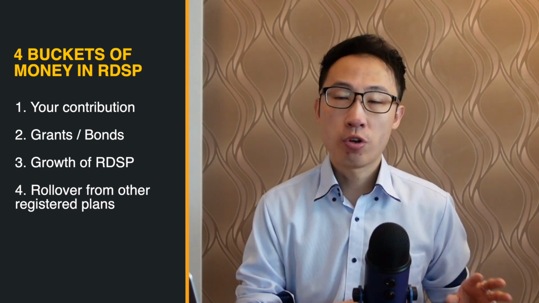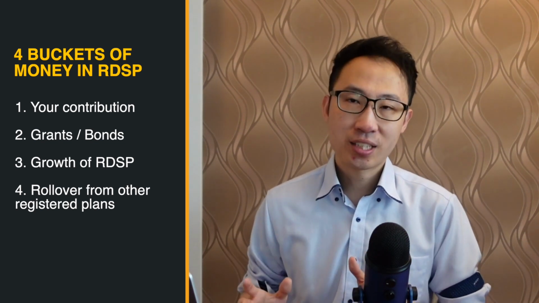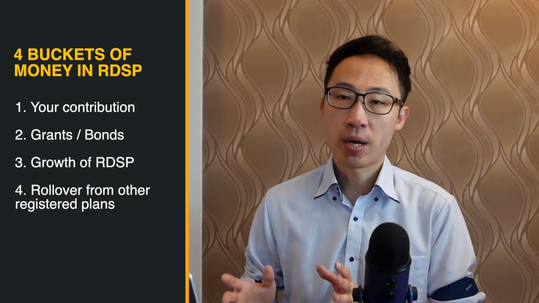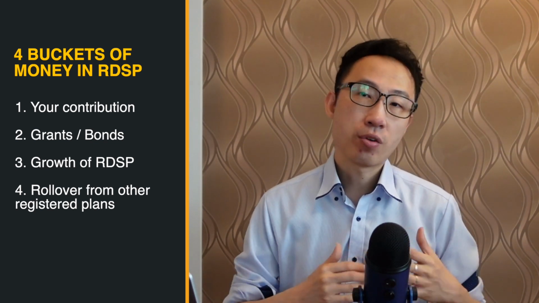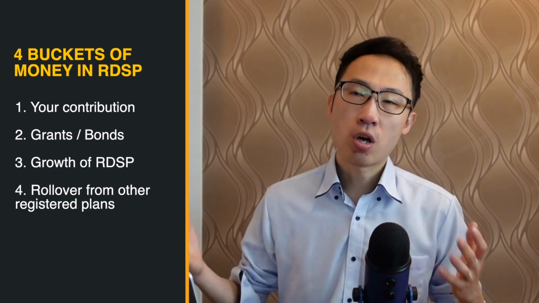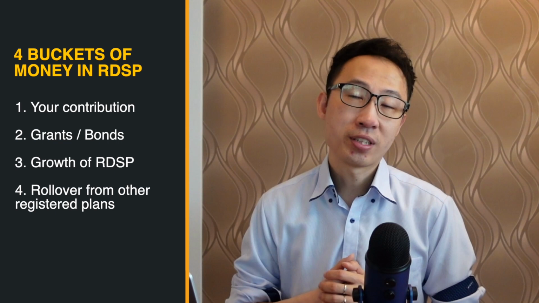Now, other than personal contributions, the other 3 buckets will all be taxed as income if you withdraw money from there. Income is taxed to the beneficiary, so likely you guys will pay very little tax because not only does that person have a basic personal amount, they also have a disability tax credit.